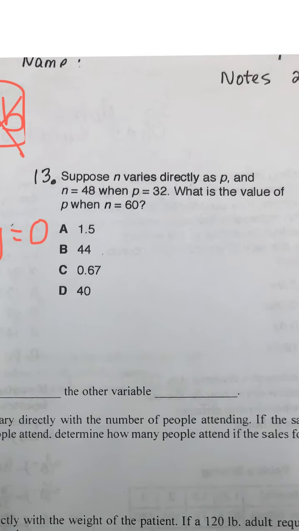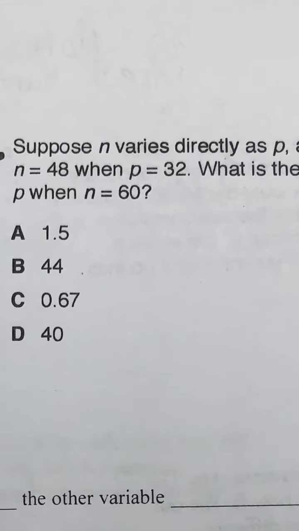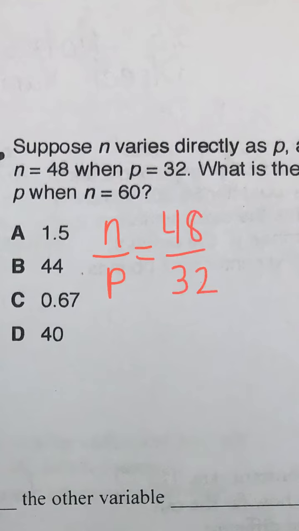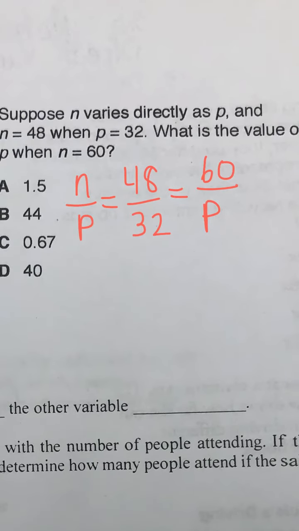13. This one's easy. N varies directly as p, and n is 48 and p is 32. So literally they tell you the information you need. So I just make a fraction, n over p, and n is 48 over 32. They want you to find p, so p is the one at the bottom when n is 60. Okay? Now, guys, I'll be completely honest with you. This is hard. Well, it's hard because the p's at the bottom.